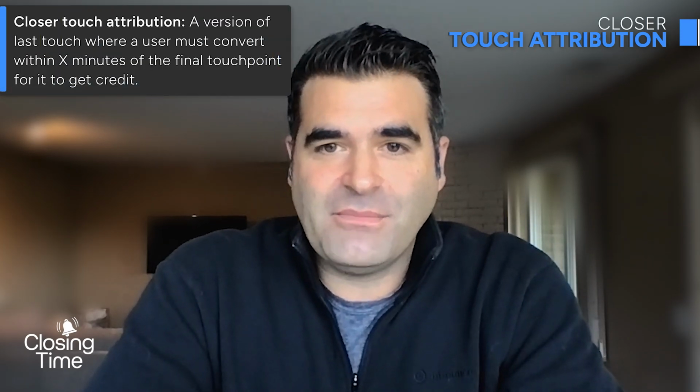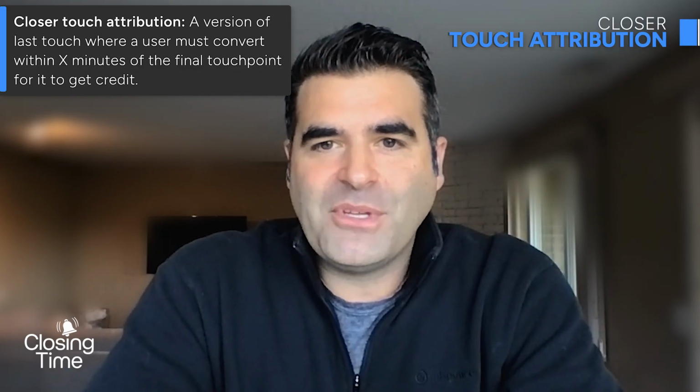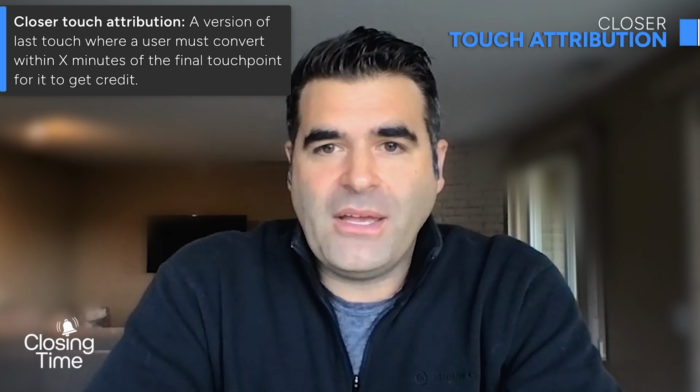This is probably the least known and consequently actually probably the least used, but it's used primarily for heavy DR, heavy direct response. And so if you're trying to measure what drove somebody to take a final action, but more importantly, what drove somebody to take a final action immediately. So closer touch, it's like last touch. It gives credit to the last touch, but only if a conversion happens within a predefined period of time. You set by the organization, typically 2 minutes, handful of minutes.